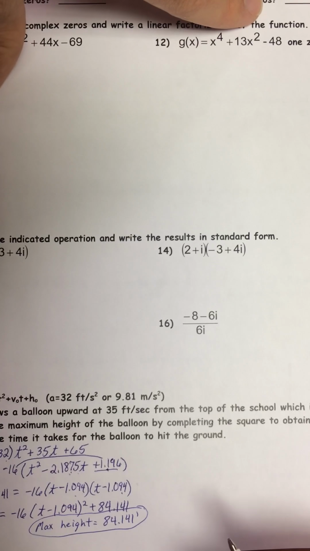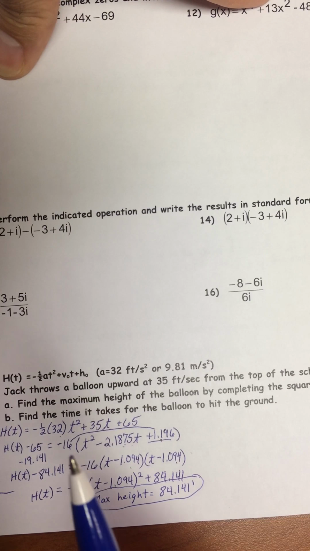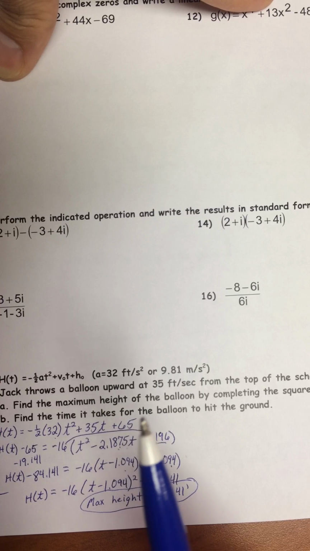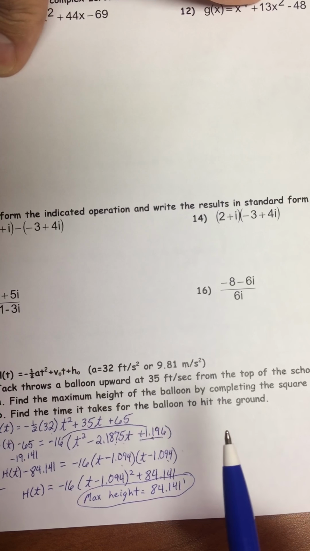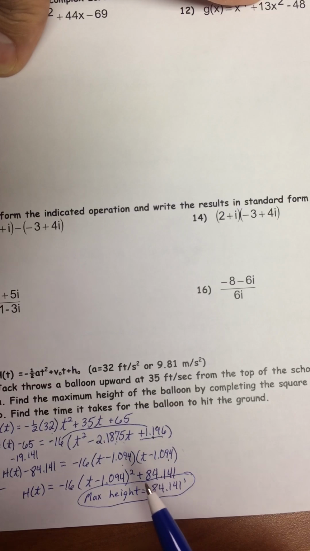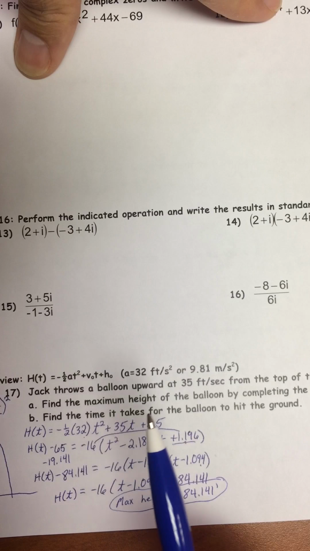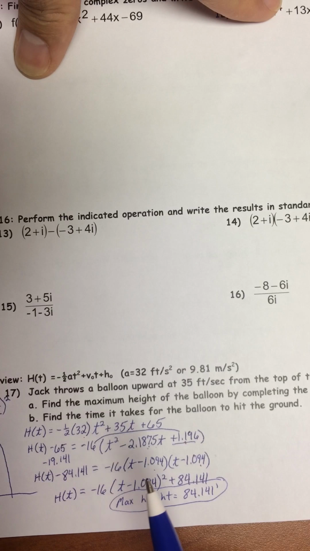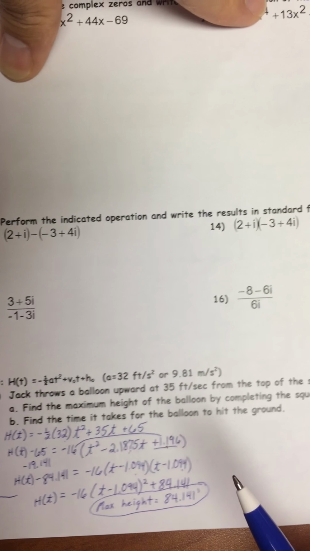Part B is a little bit different question than we've seen a lot in class. It says find the time it takes for the balloon to hit the ground. So on this, you've got to interpret: hit the ground means the height would be 0. So when I hit the ground, I'm at 0 height. So what I'm going to do, and I could do this to the original equation up here, I could do it to this equation here, I'm just going to put 0 in for the height and solve for the time.